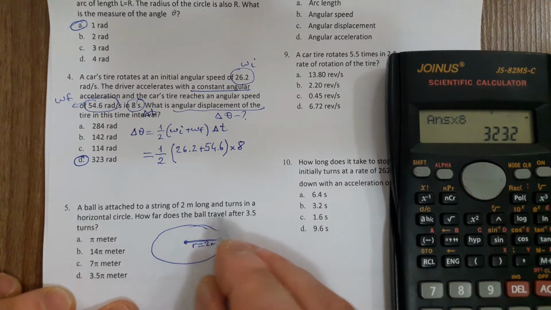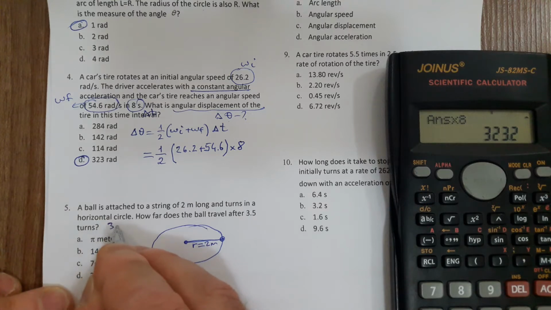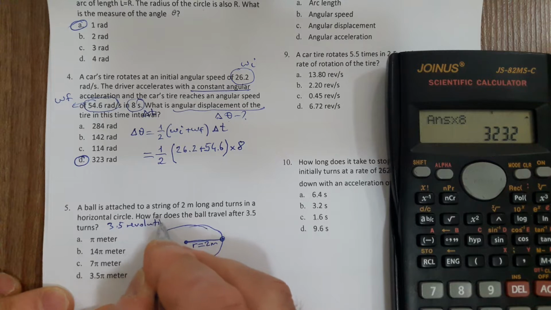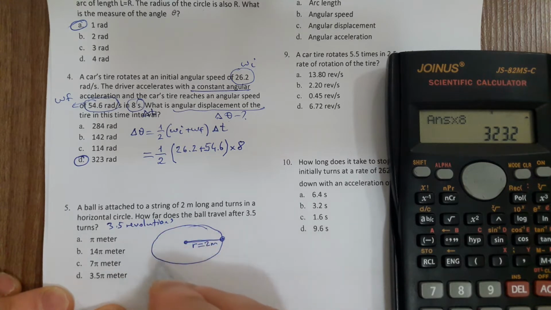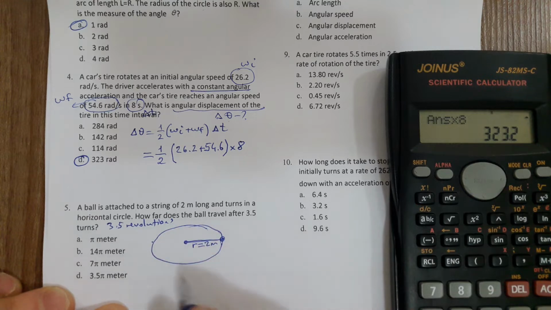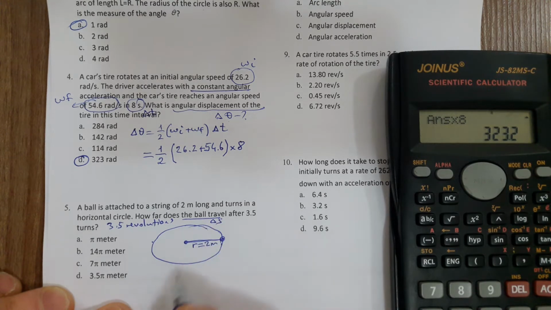How far does the ball travel after 3.5 turns? 3.5 turns means 3.5 revolutions. Turns means here revolutions. So the question is to calculate how far the ball travels. It's asking delta S, arc length.